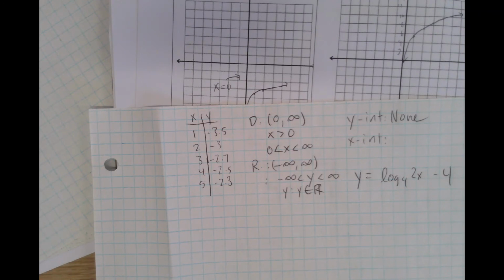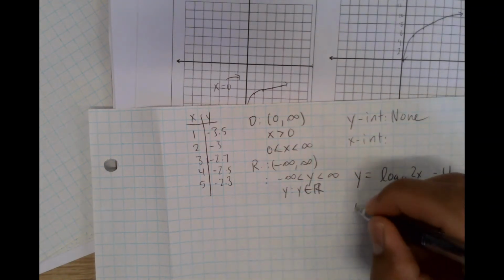Does anyone know the algebraic way to solve for your x-intercept? What's the algebraic way? Prana? Okay, so the other way is that anytime you have an x-intercept, y is equal to 0. So we can set y equal to 0 and then we can solve.